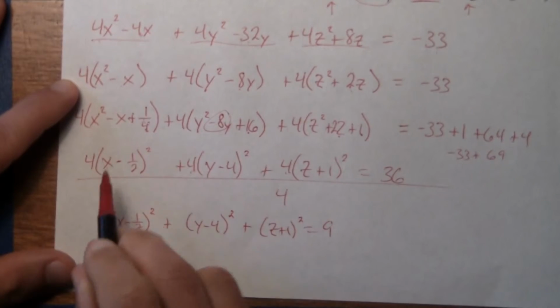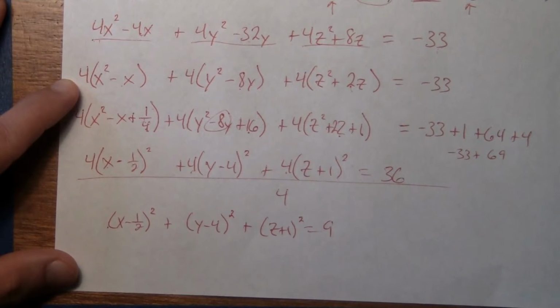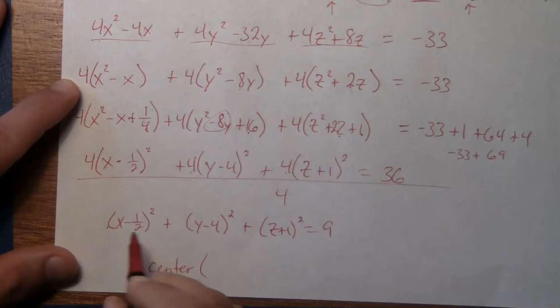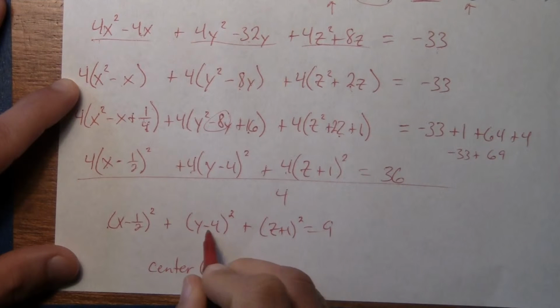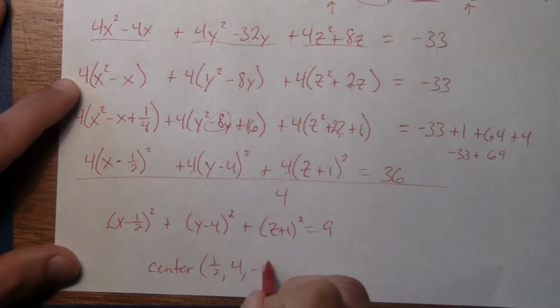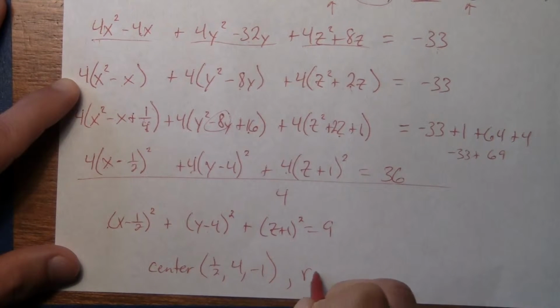And now I've gotten rid of those 4s. And that's what I want to do, because in standard form I don't want to have any numbers in front. And now I can easily see my center and my radius. Center is going to be positive 1/2 for the x value, positive 4 for the y value, negative 1 for the z value. The radius is going to be the square root of that number, so it's 3.